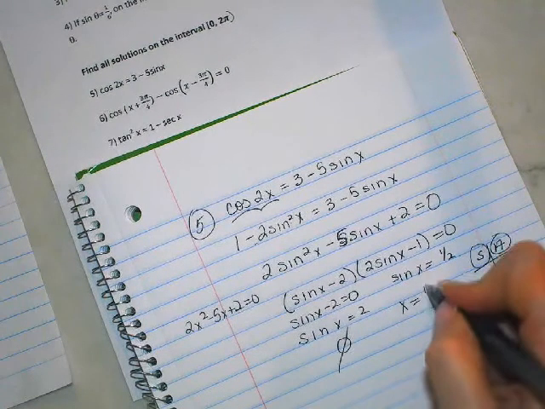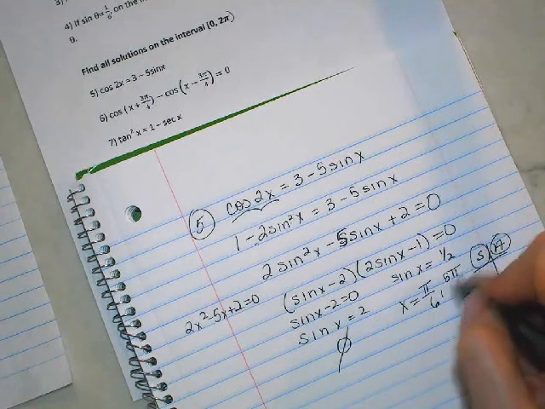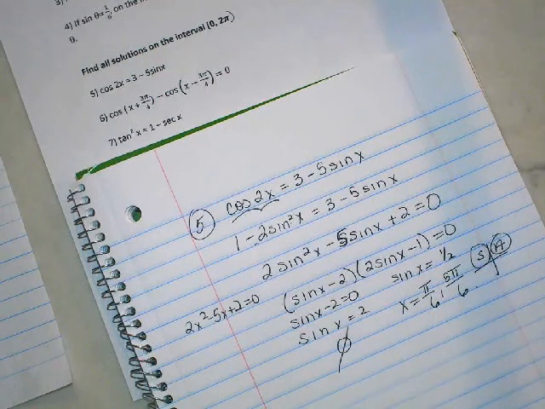Sine is positive in 2 quadrants, here and here. The angle that gives me a sine of a positive 1/2 is pi over 6, and in quadrant 2, it's going to be 5 pi over 6. Okay, I'm going to end this video and start a new video. So, to continue on the next video.